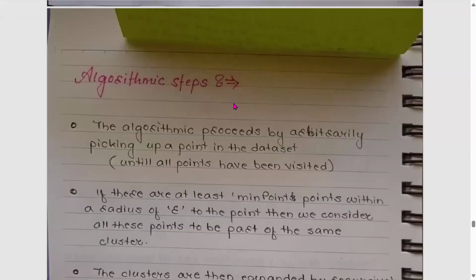Now the algorithmic steps start. Please focus while I deliver valuable information regarding this topic. It will definitely help you in interviews, so please focus over here.